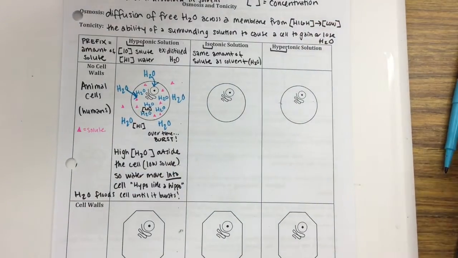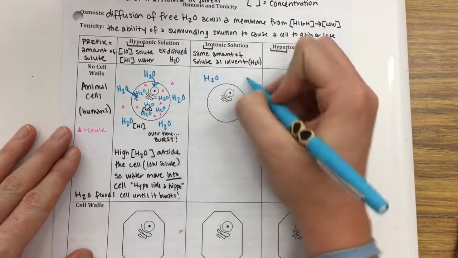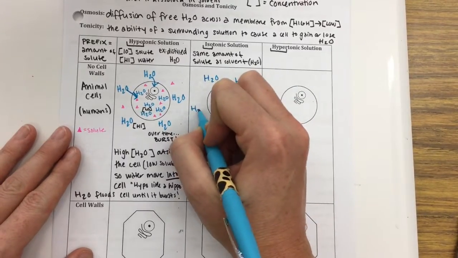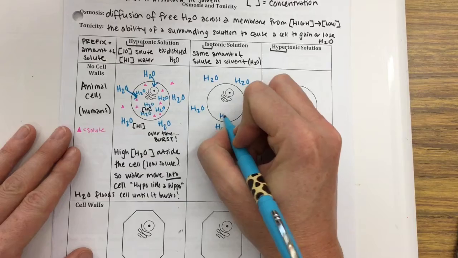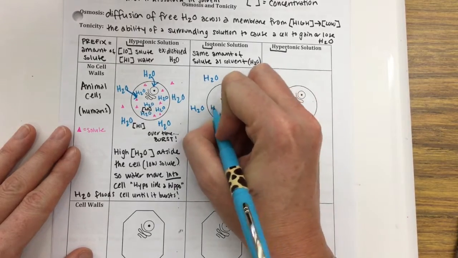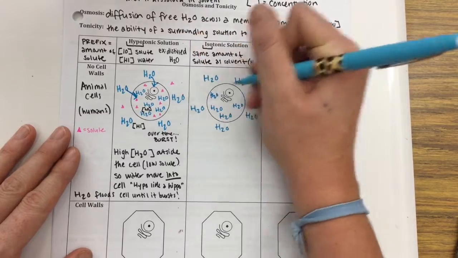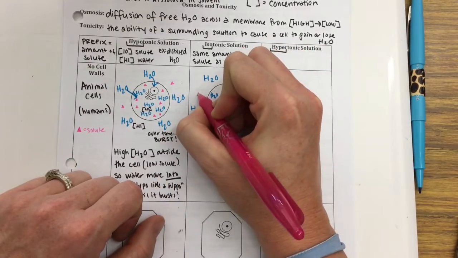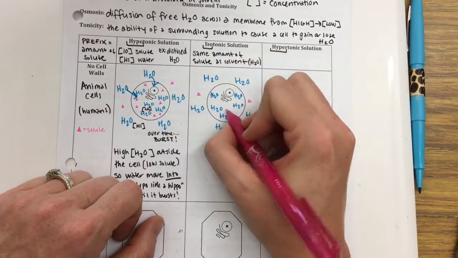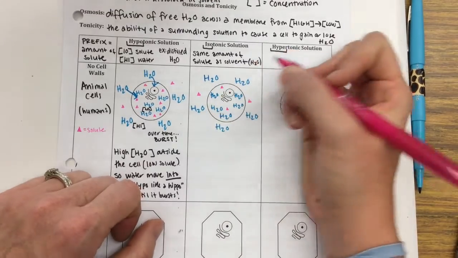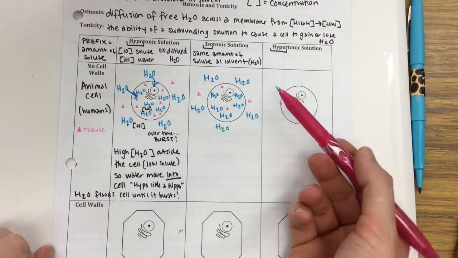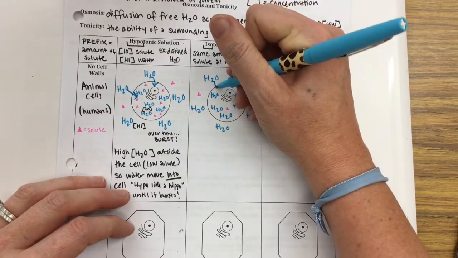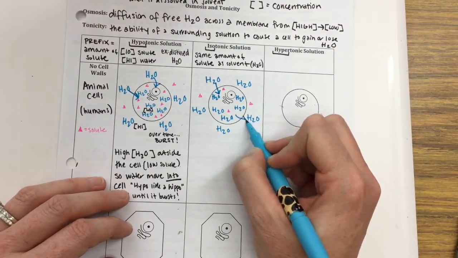Okay. So here we have, let's just go with 5 again. Water molecules. And we'll put 5 on the inside. And let's just go ahead and have like 2 little guys on either side just for the sake of time. Okay. Since we have the exact same thing on the outside as on the inside, it's isotonic, that means the same amount of water is going to be going into the cell as is coming out of the cell.